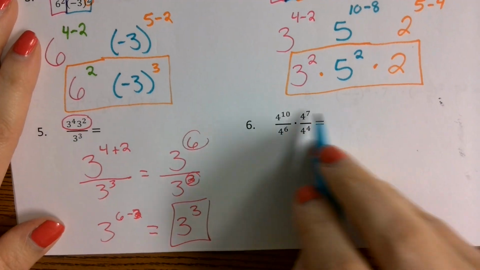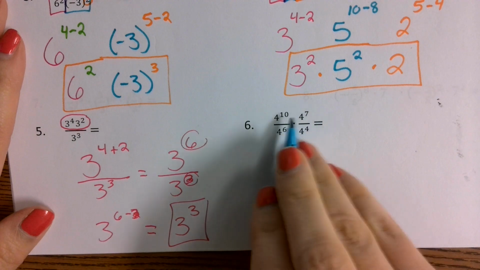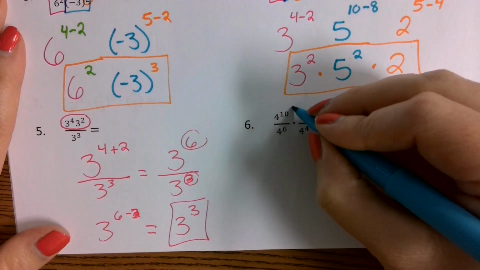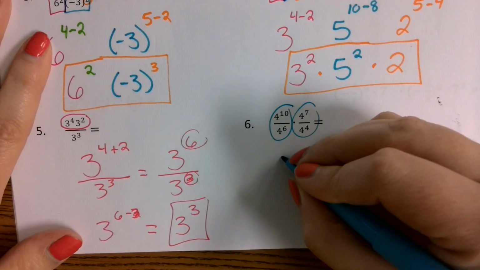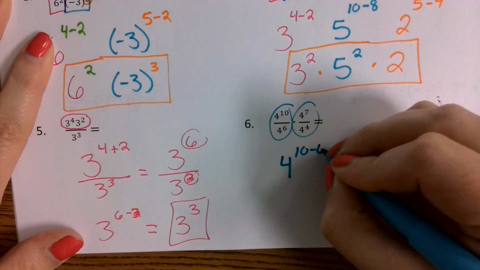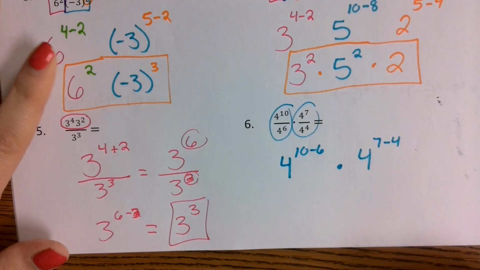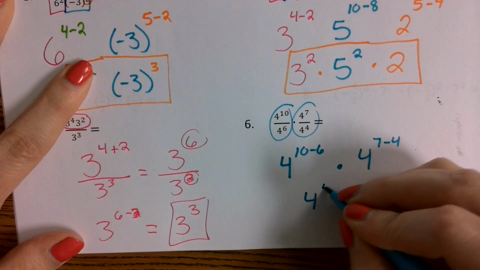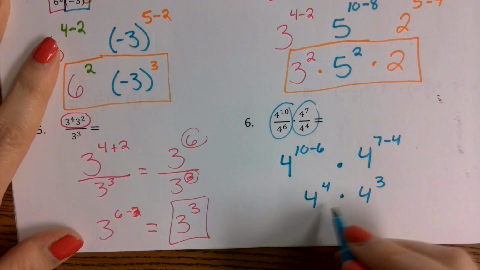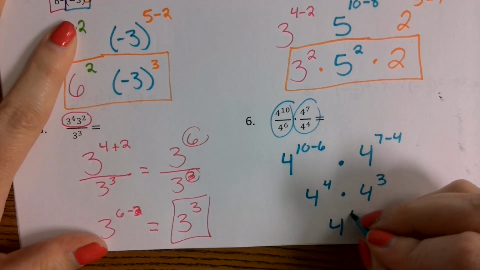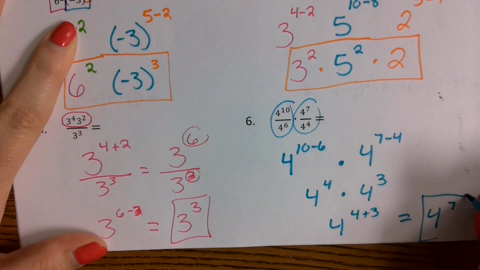For here, again, you could either do quotients first and then products, or you could do products first and then quotients. I'm going to go ahead and do quotients first for each of these. 4 to the 10th over 4 to the 6th means I'm going to do 4 to the 10 minus 6, multiplied by 4 to the 7 minus 4th power. 10 minus 6 just comes out to 4, and 7 minus 4 just comes out to 3. And now I have a product problem, so I'm going to add the 4 and the 3 together to get 4 to the 7th power.